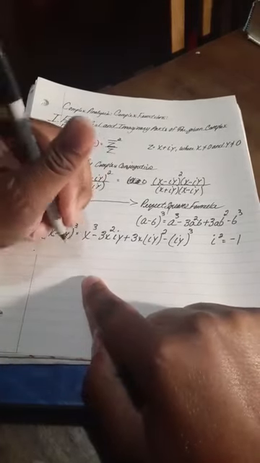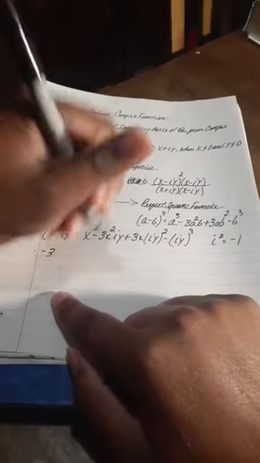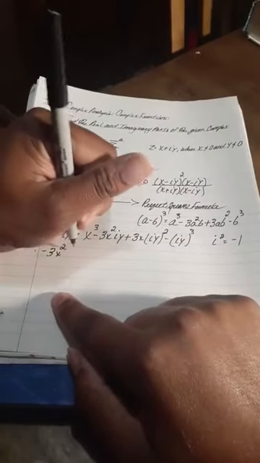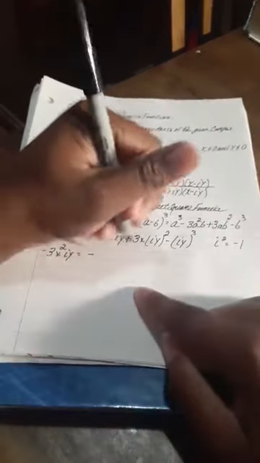So let's clean up this other side over here. We've got minus 3x squared iy, and then the 3x multiplied by iy squared.